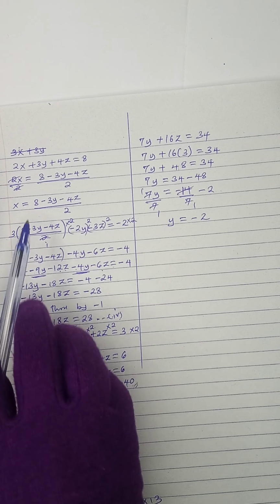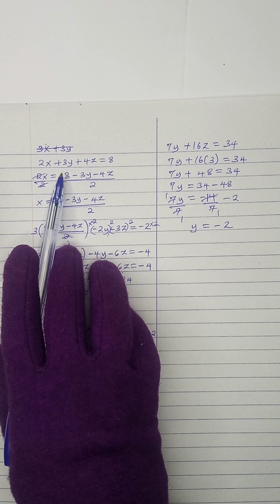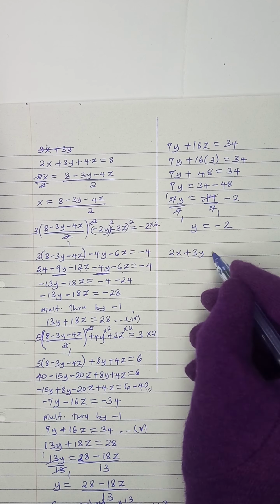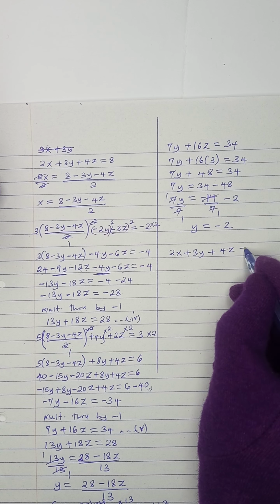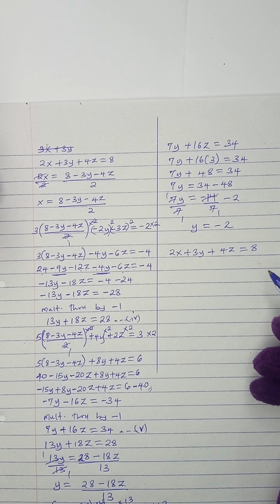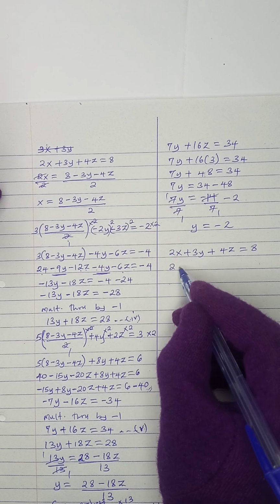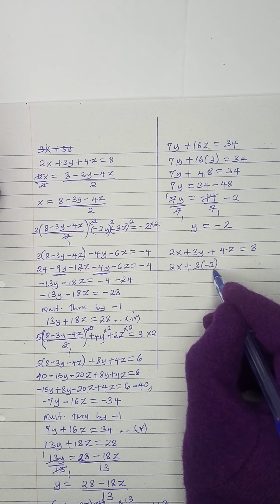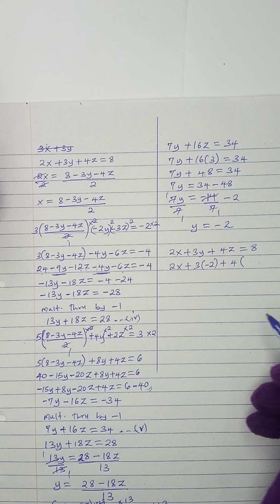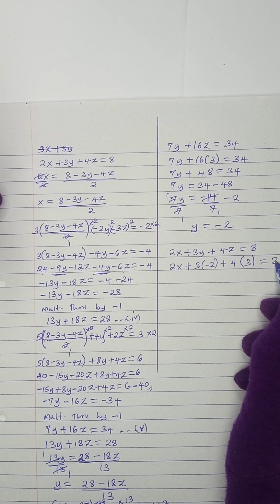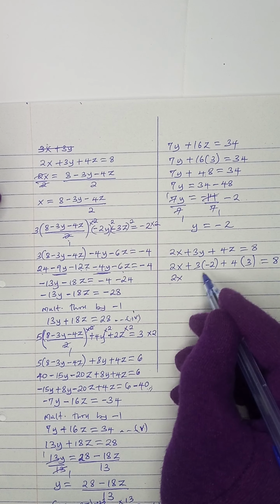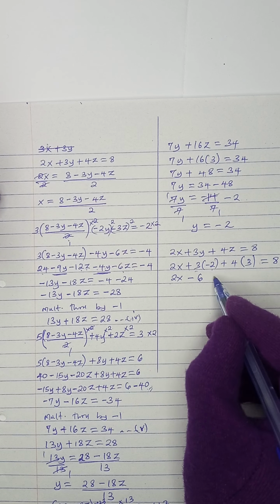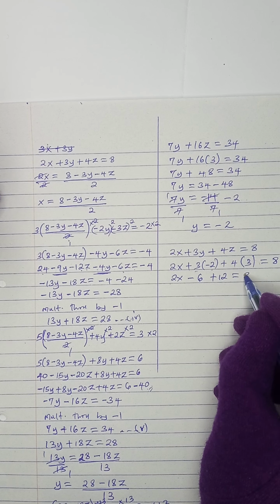Then to find x, you can pick any of the equations. For example, the original equation, 2x plus 3y plus 4z is equal to 8. Then you substitute. Our y is negative 2, so 3 into negative 2, plus 4 times our z, which is 3, should equal 8. So 2x, here we have minus 6 when you multiply these two, then plus 4 times 3 is 12, is equal to 8.